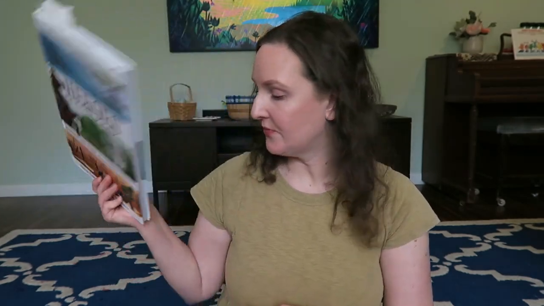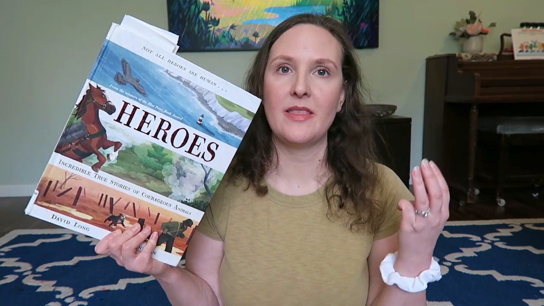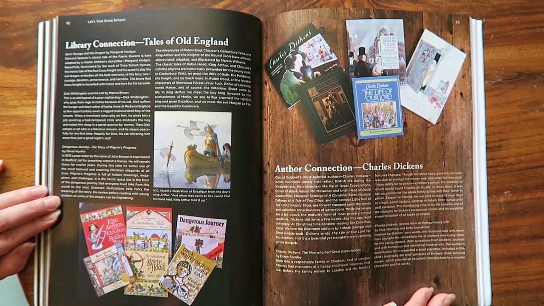So for this, we not only read the Donkey of Jalopy, but we read a few others. So I mean, that was another at least 2 days. So we're up to 5 days of the United Kingdom unit so far. Next section is the library connection for Tales of Old England.